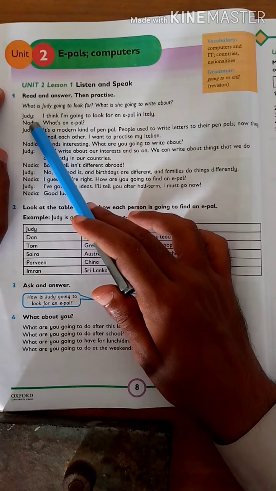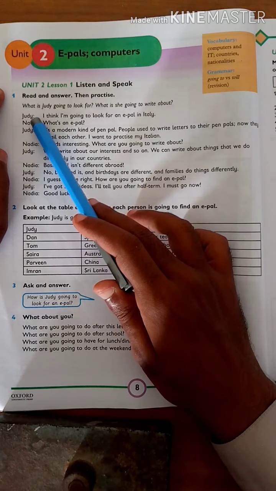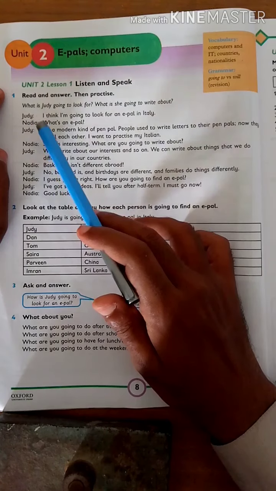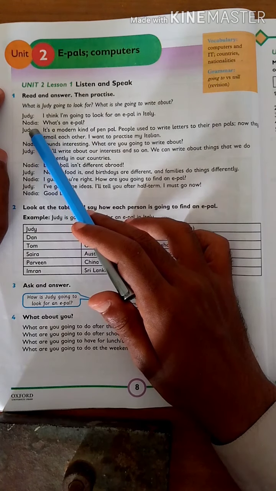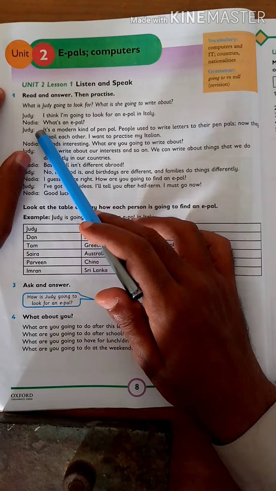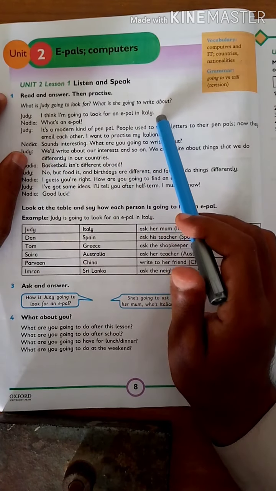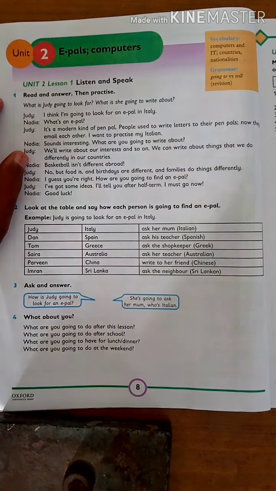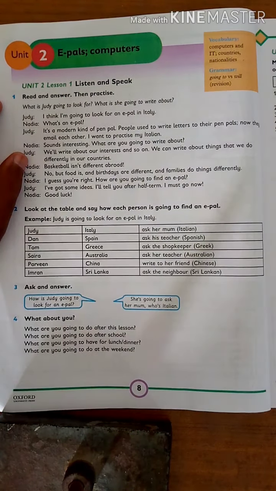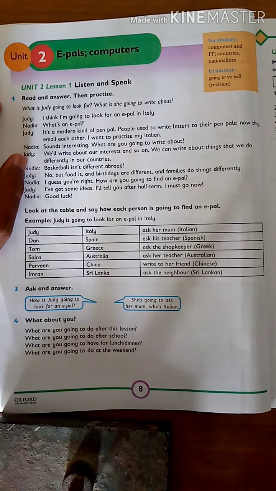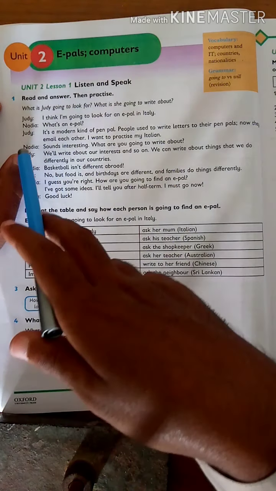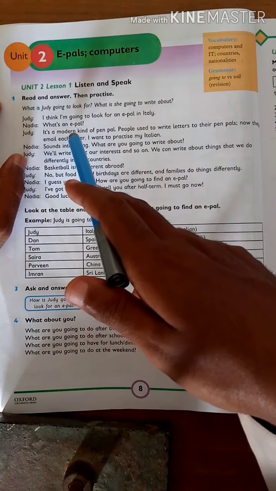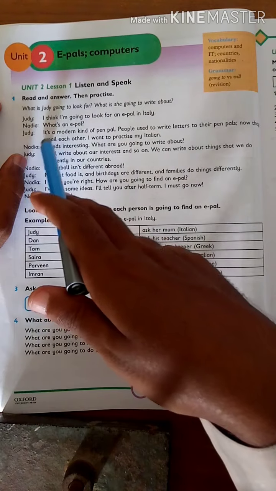First one is Judai. I am pointing out here the name Judai. Number 2, Nadia. So the first one is telling that she is now going to find an EPAL in Italy because she wants to know more about Italy, about the culture of Italy. She wants to communicate with the friend by sending emails. Okay, and now the second girl Nadia asks her friend Judai what is an e-pal?